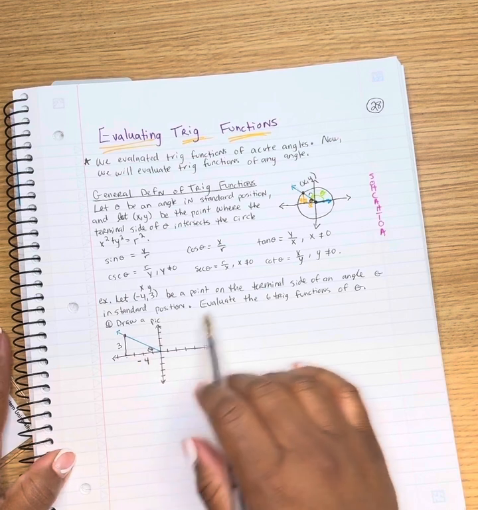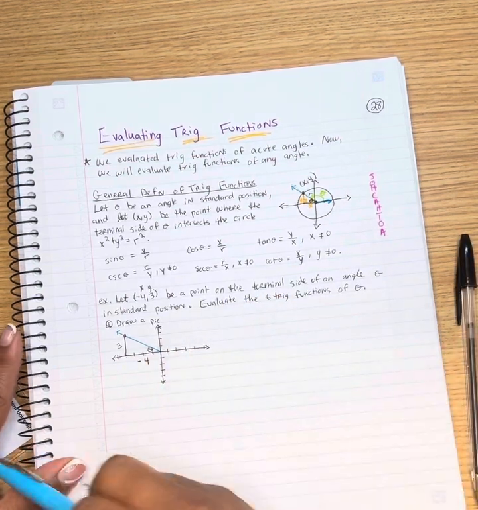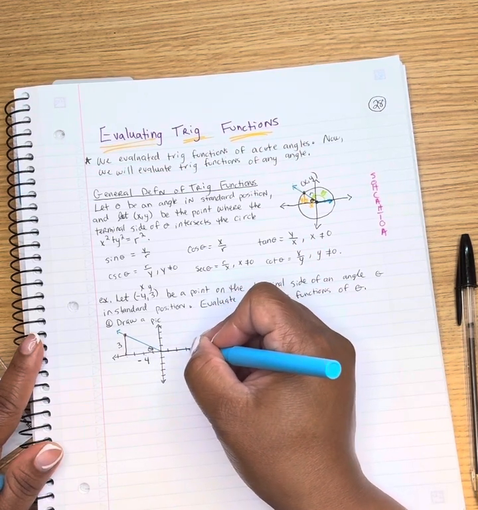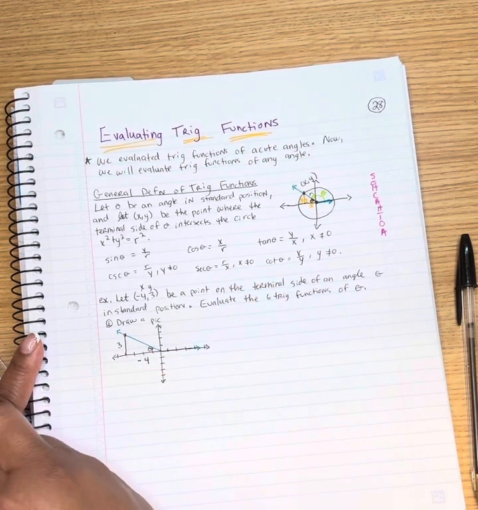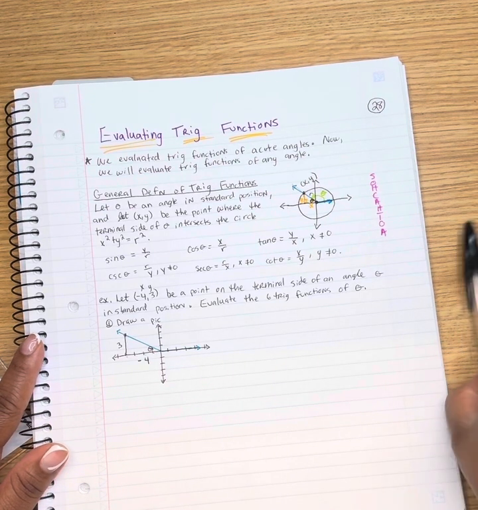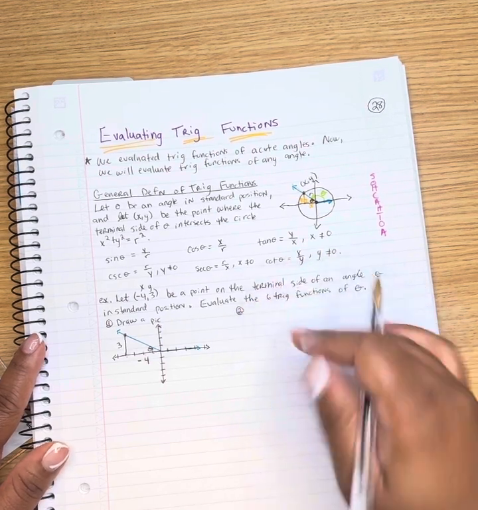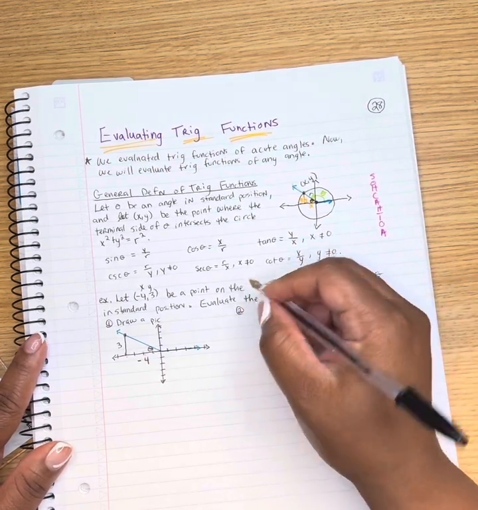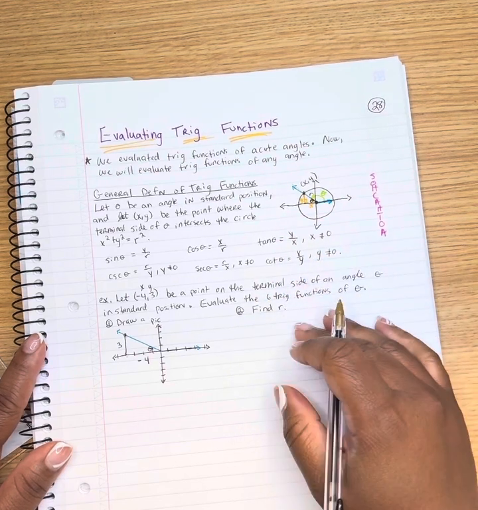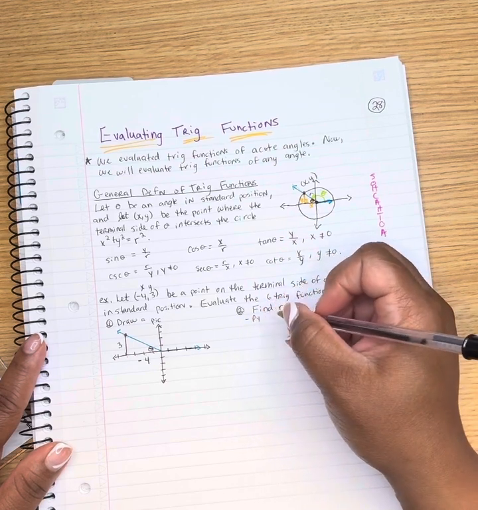And now that we've drawn this situation, for our standard position, we know the initial side is here, right? That's the initial side. The second thing we need to do is to find our r, okay? We need to find r. And we can do that by Pythagorean theorem or use the Pythagorean triple.